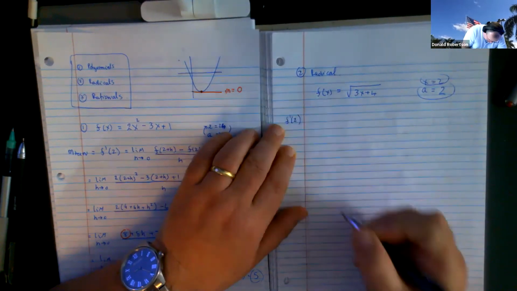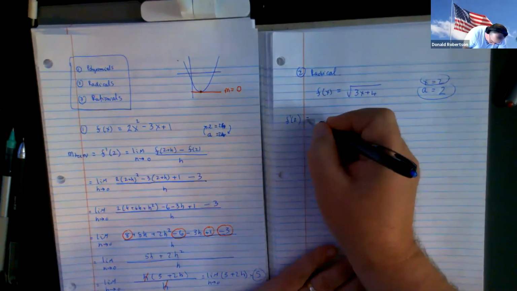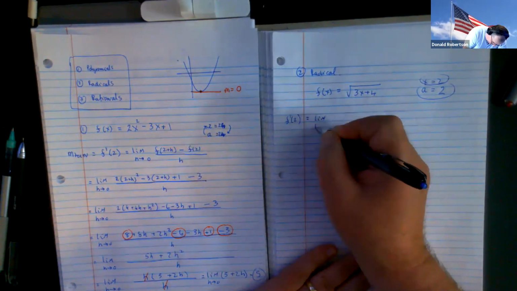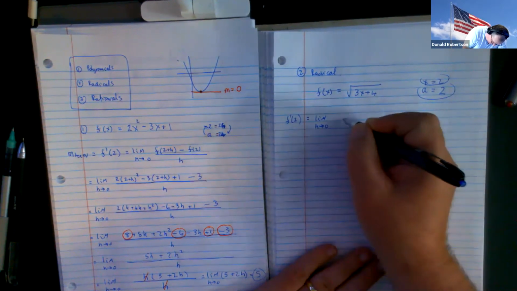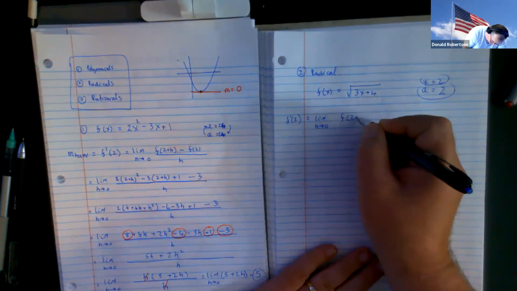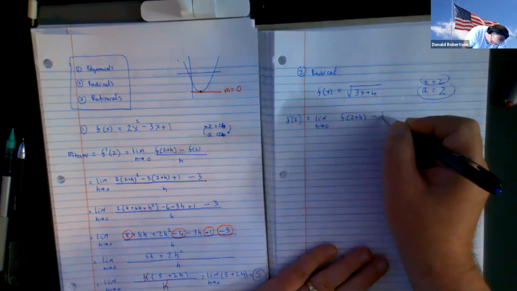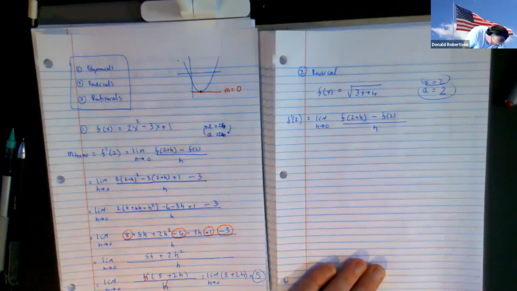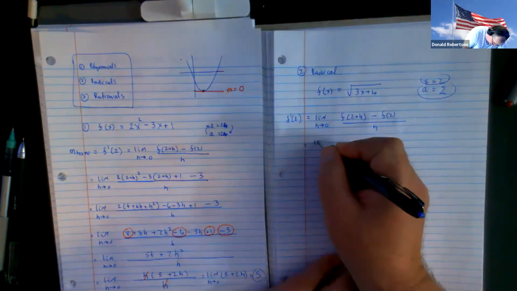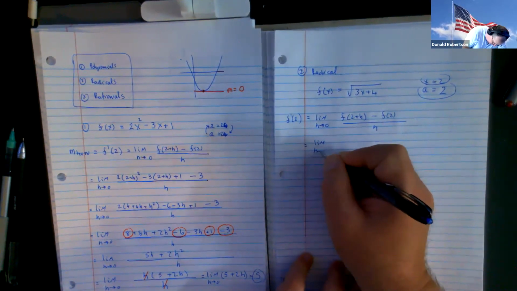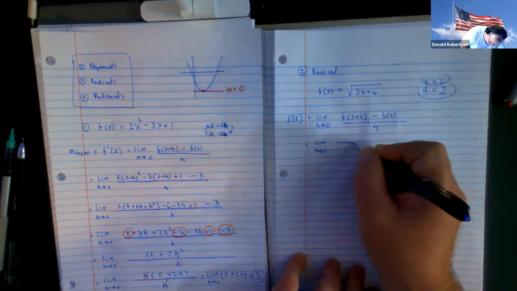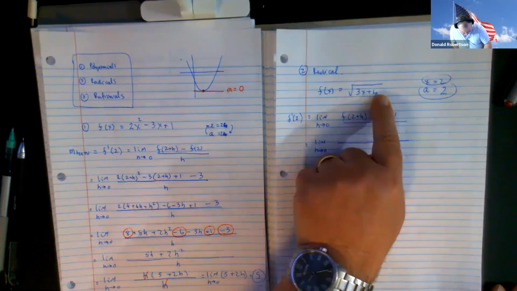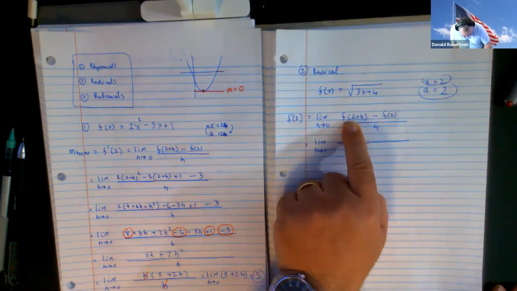So the slope of the tangent line at x equals 2, or f dashed of 2, is the limit as h tends to 0 of f of 2 plus h, take away f of 2, all over h. That's going to be the limit as h tends to 0. Okay, here goes. This is the function. X is going to get replaced by 2 plus h.